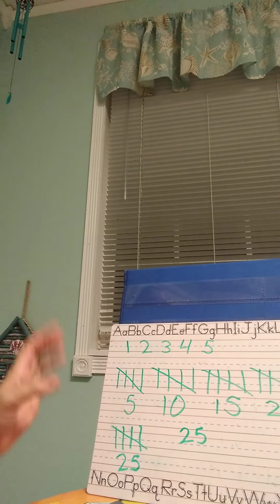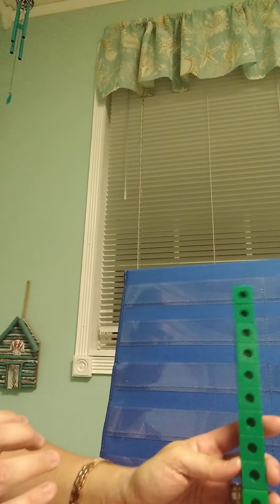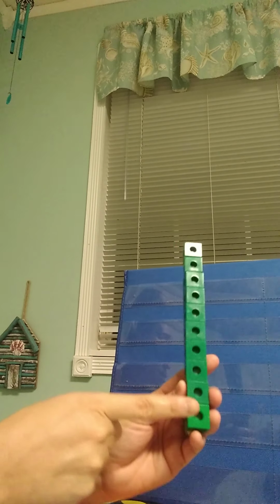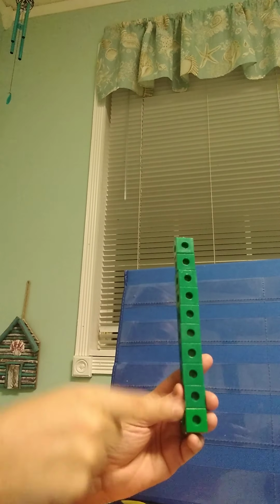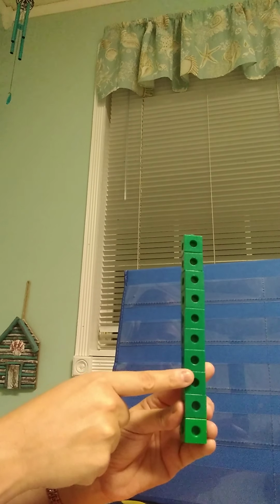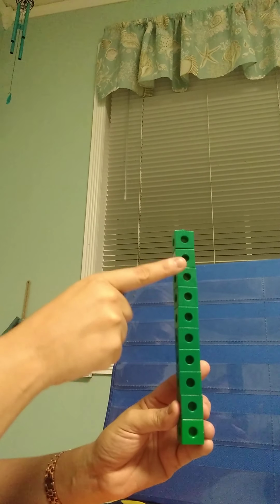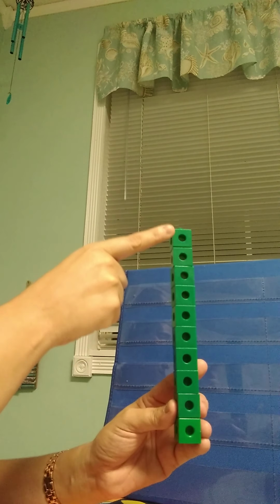Here is a totally different way that you're going to be learning in kindergarten, boys and girls, using units like this, okay? Help me count these right now. Follow along with me, okay? 1, 2, 3, 4, 5, 6, 7, 8, 9, 10.